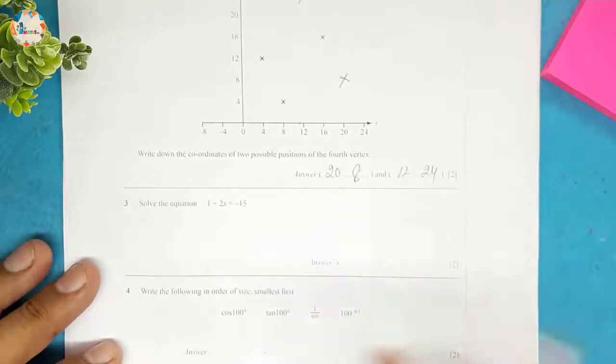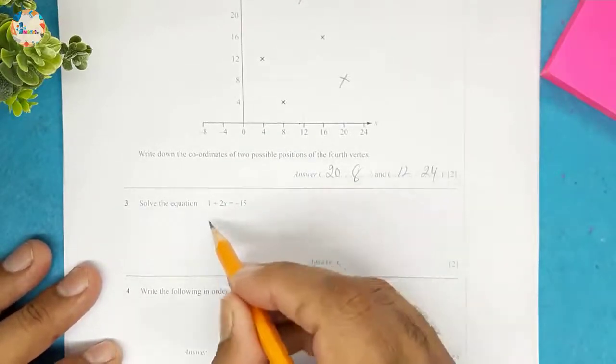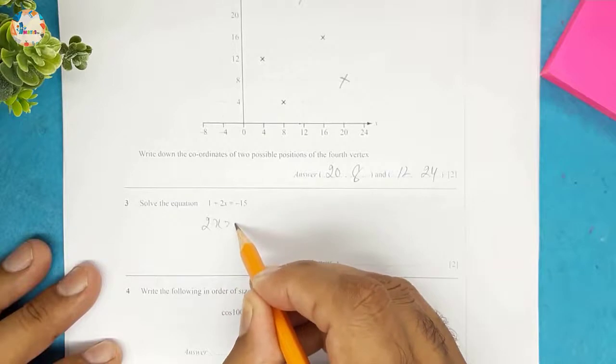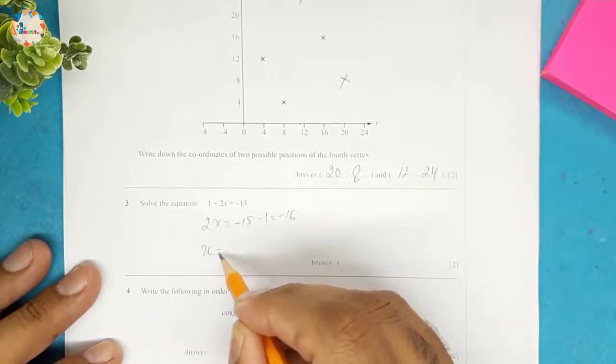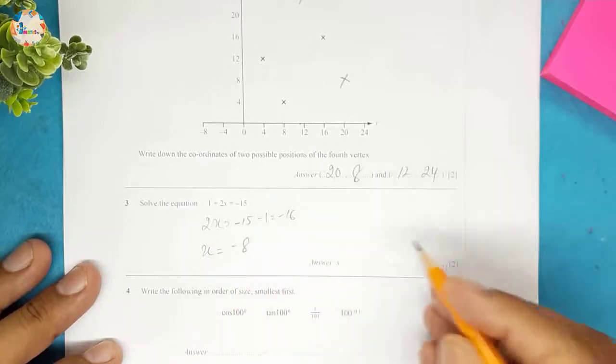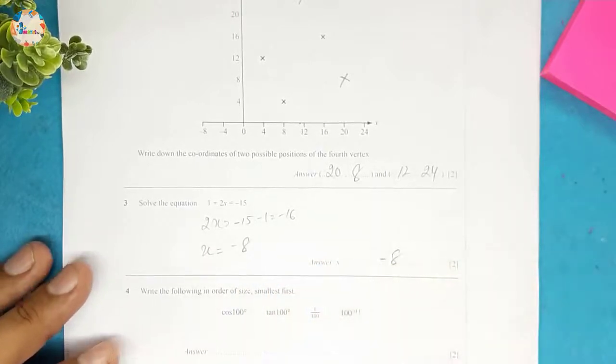Question number 3. Solve the equation. So we'll be sending 1 to the other side. So 2x is equal to minus 15 minus 1, which is equal to minus 16. So x is equal to minus 8. So the answer will be x is equal to minus 8.